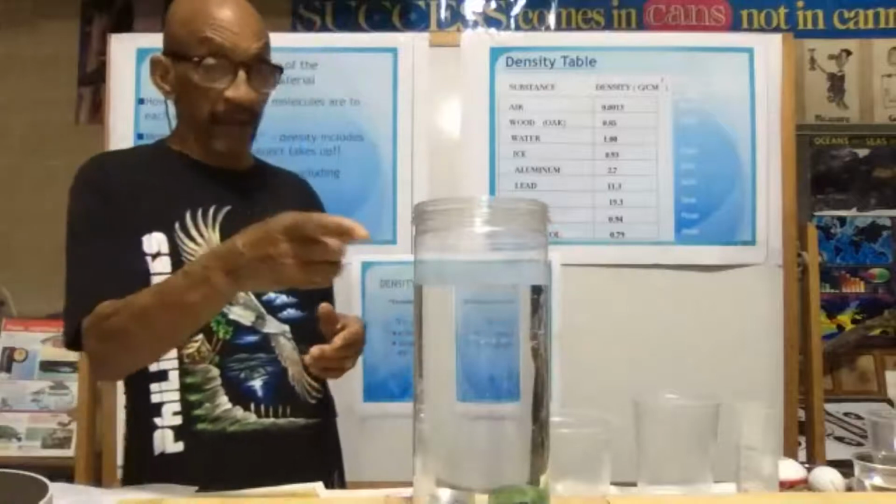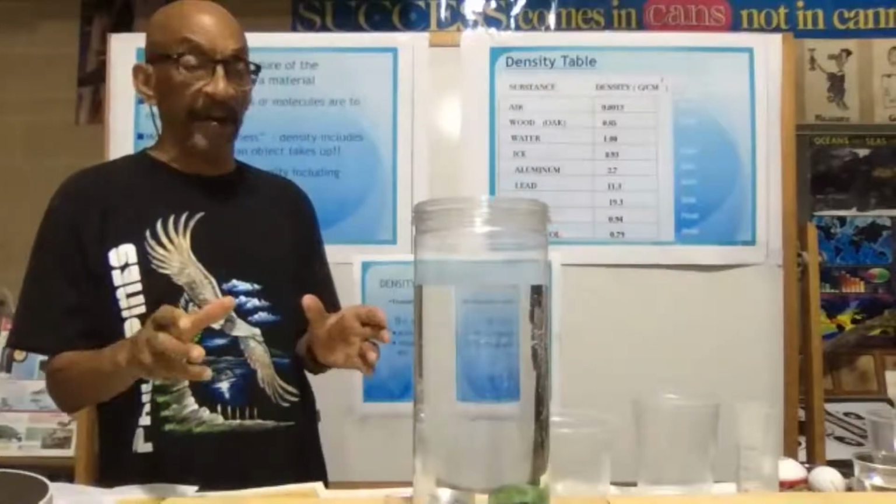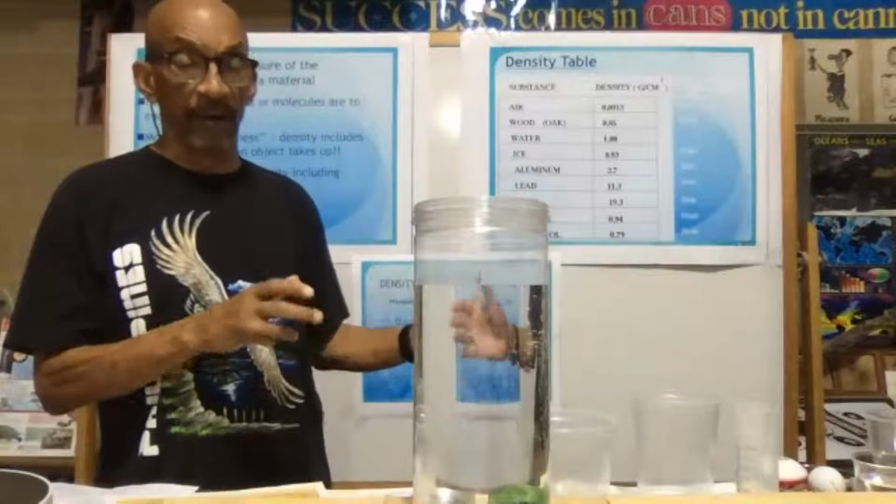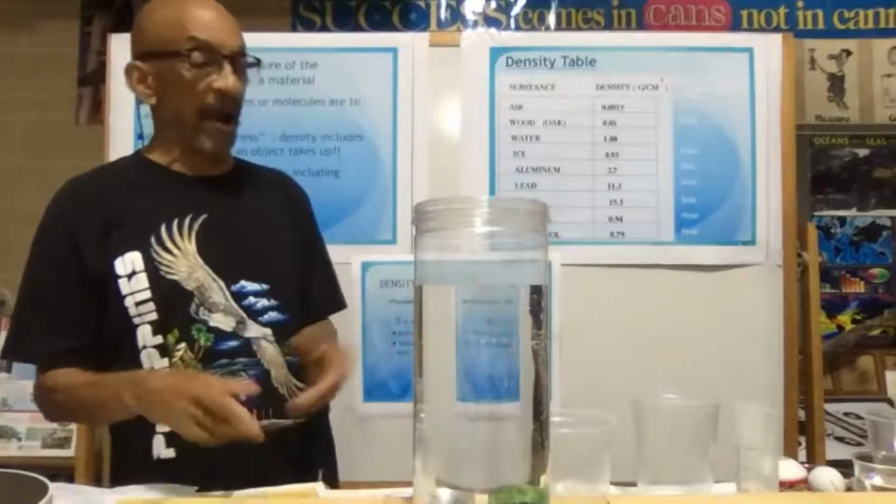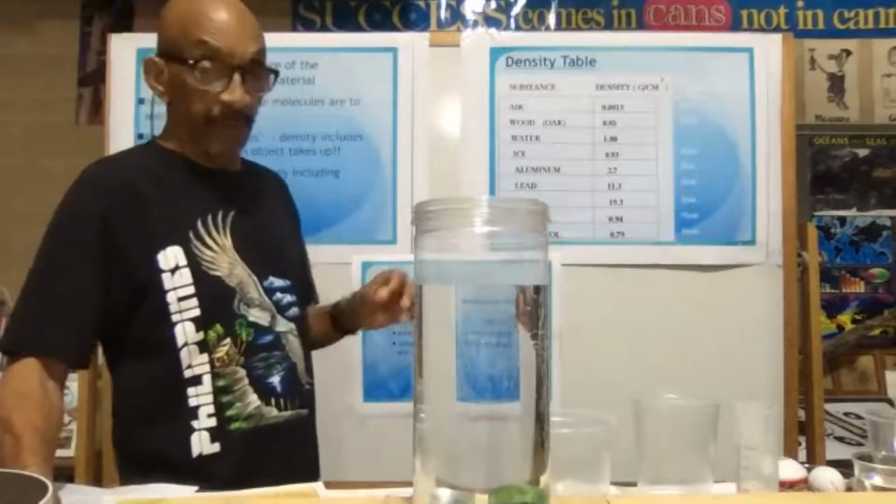One way is to constantly use water. If you're comparing other items that you want to look at their density, you can compare them. I'll tell you what, there's one I like to compare today, and that is a golf ball.